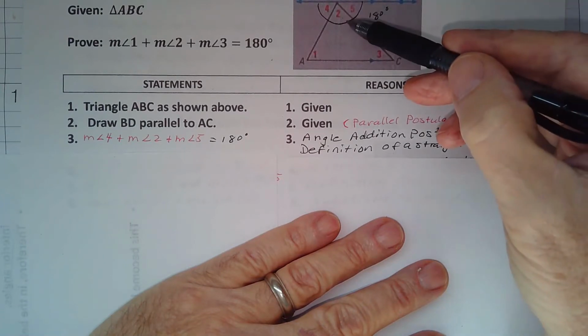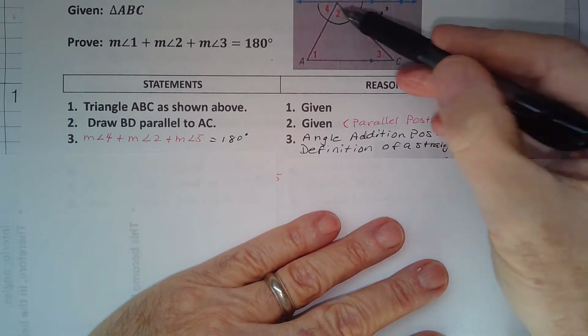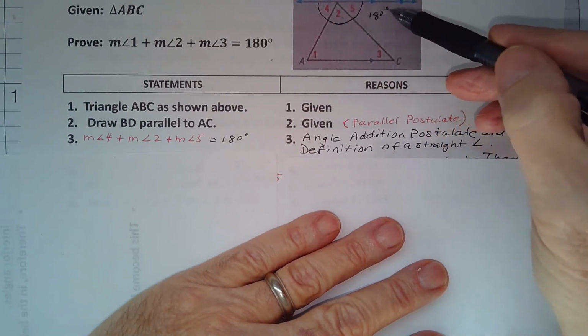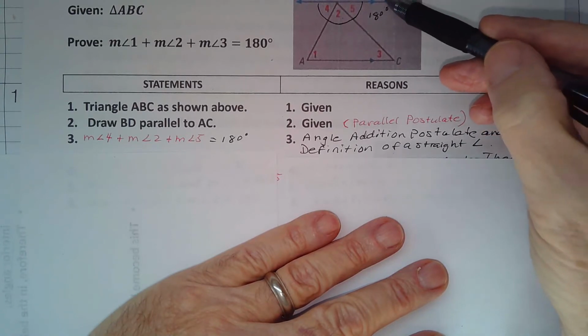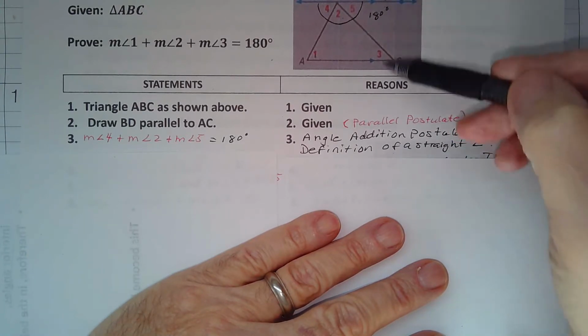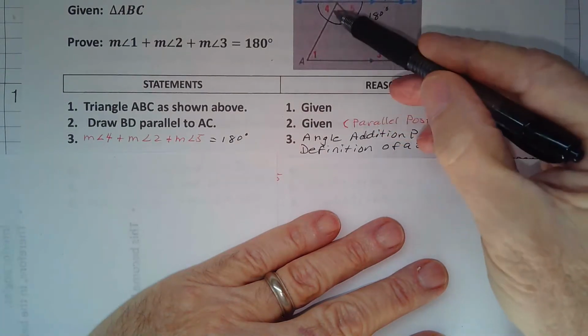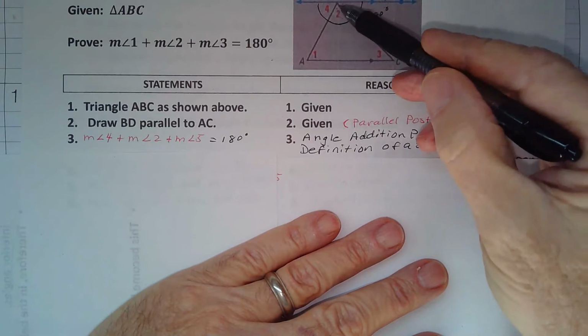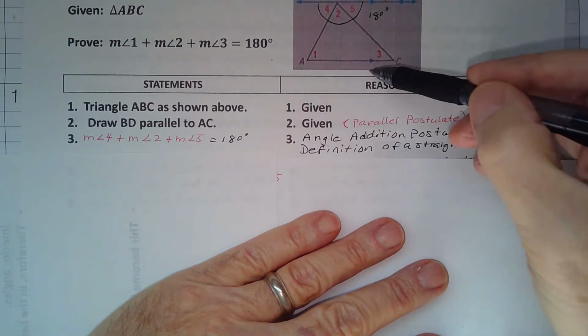We know about angle 2 as being part of that group, but it's also part of this group up here, 4, 2, and 5, which equal 180 degrees. So what can we do? Well, we know we have these two parallel lines, BD and AC. And if you look at line segment AB, it is what we call a transversal. It connects these two parallel lines.